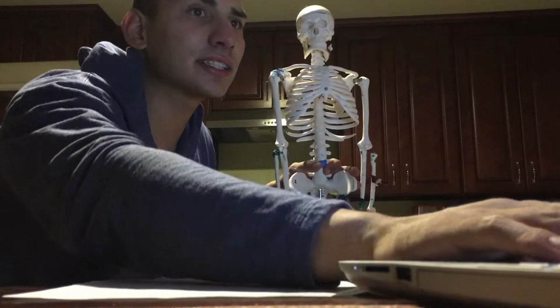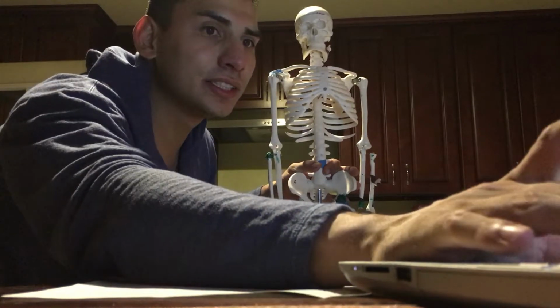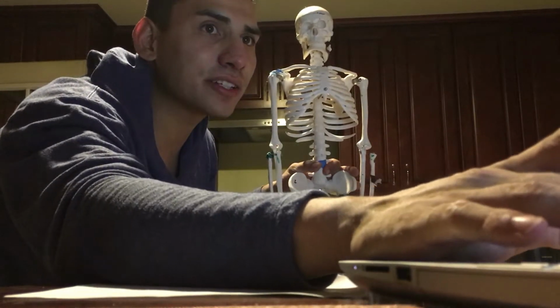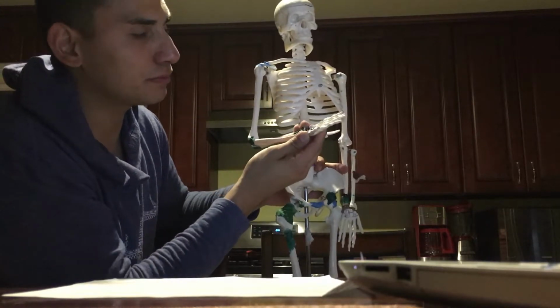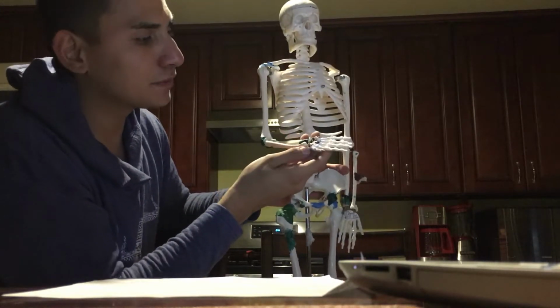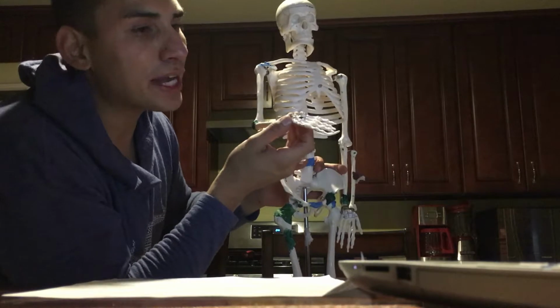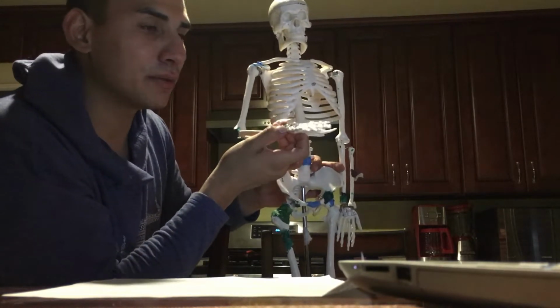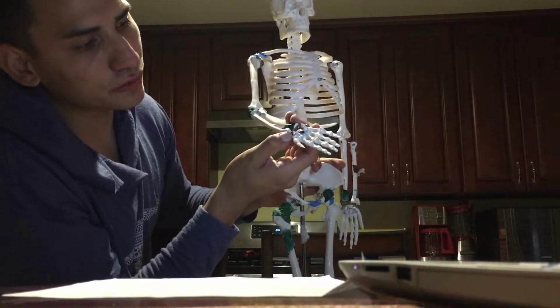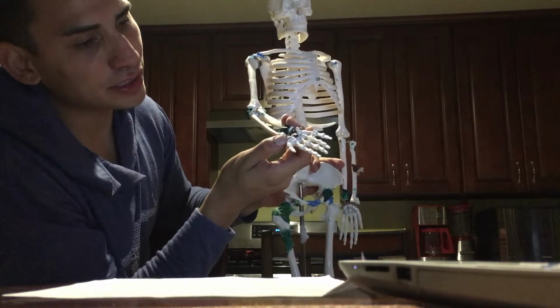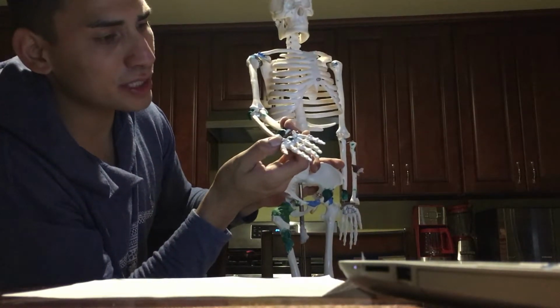And also actually on the hand, you have the pisiform and the triquetrum. They're literally right next to each other. With the trapezoid, it's right there, both of them. So this one right here is actually the pisiform and then the triquetrum.